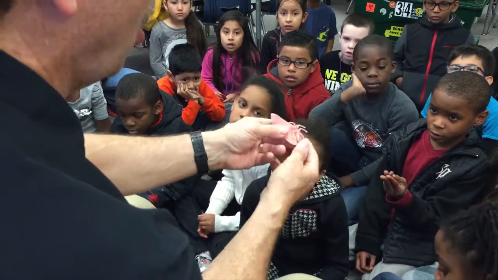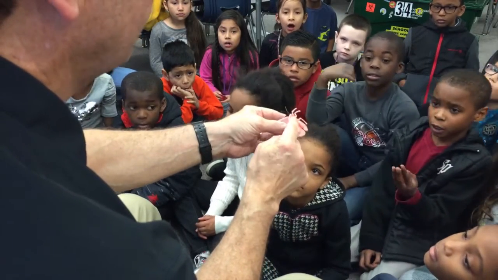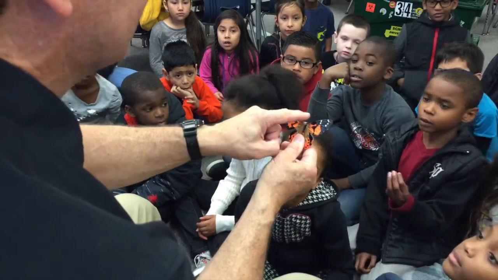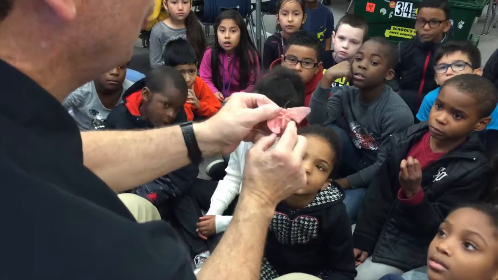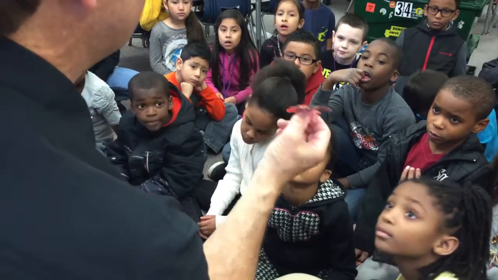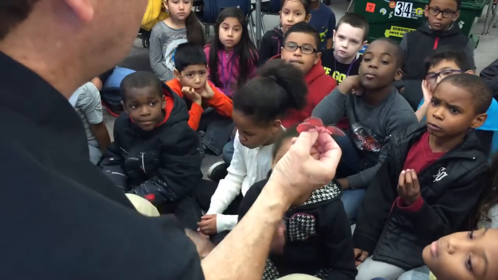Even its legs. All true bugs have 6 legs. 1, 2, 3, 4, 5, 6. Has 3 body parts, antenna, usually 2 sets of wings. And even a beetle has wings. It has a hard cover and then wings underneath.